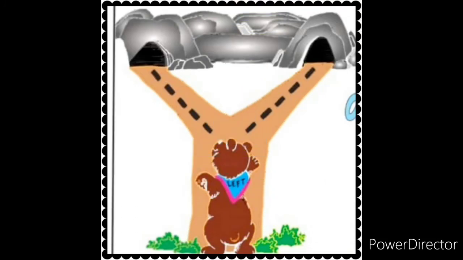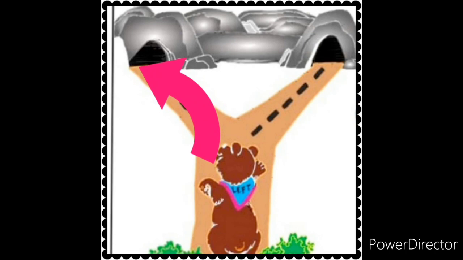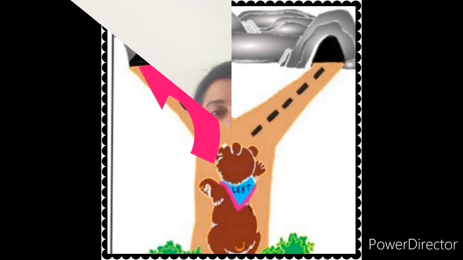And in the last picture, there is left written on the scarf of the bear. So, bear has to go to his cave in the left side. So, you have to trace the left path like this way.